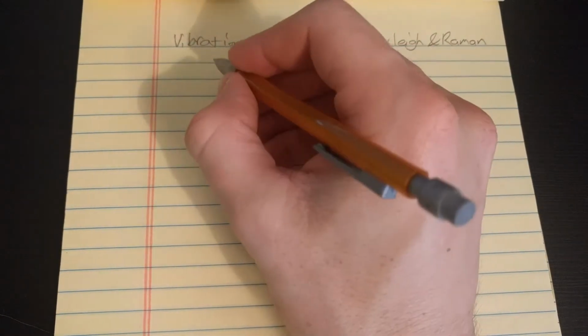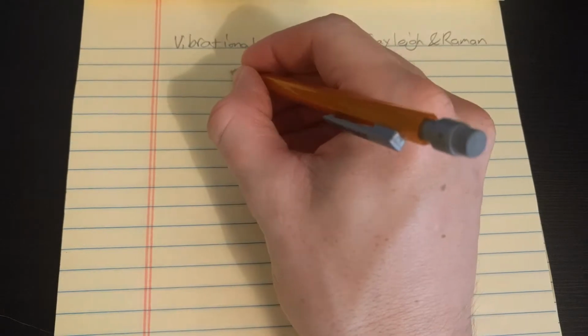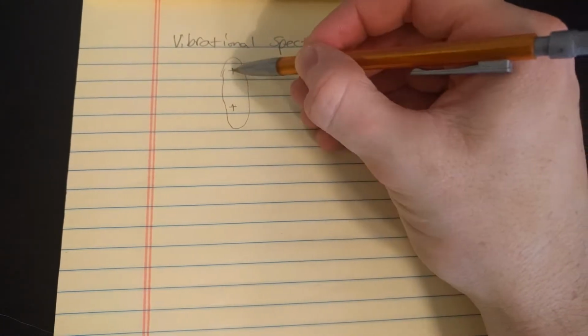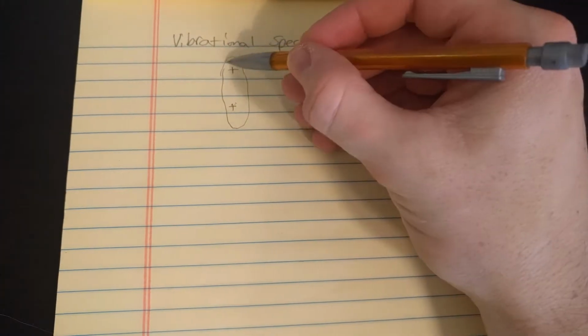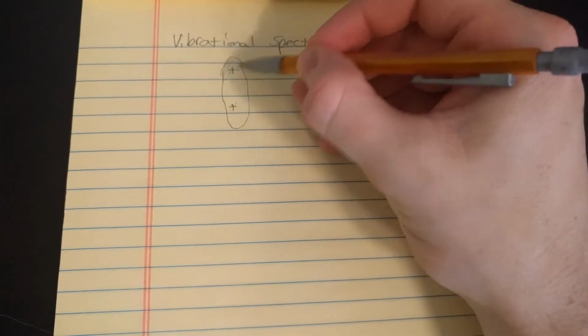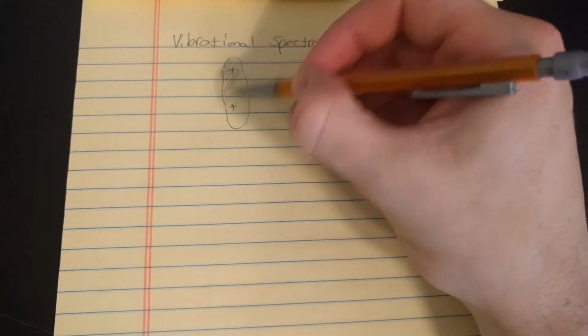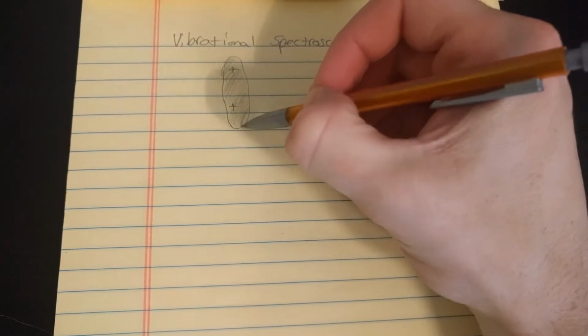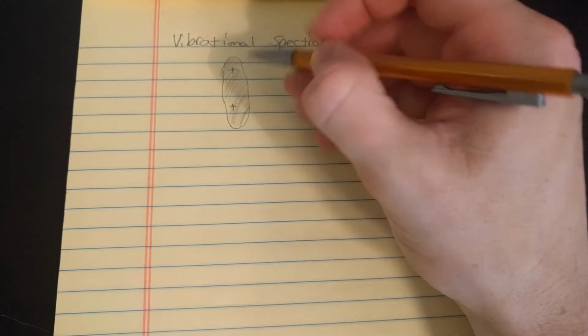So you can view a molecule as a couple nuclei, which I'll draw as plus signs, surrounded by an electron cloud. So these plus signs are two nuclei, or the center of two different atoms, surrounded by a probability of finding their electrons. And for now I'm just going to draw that like this.